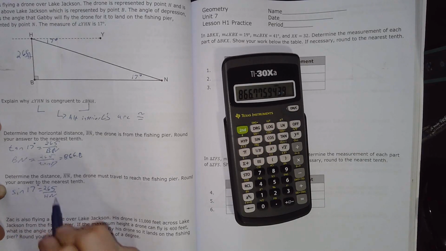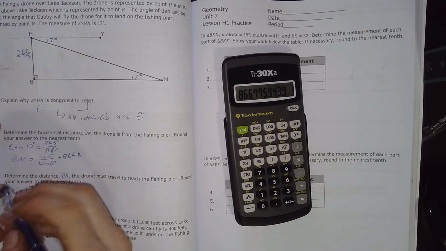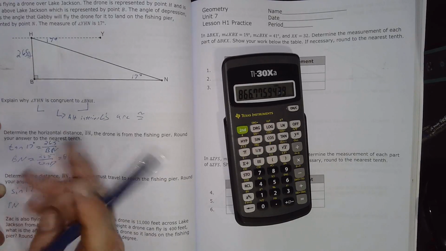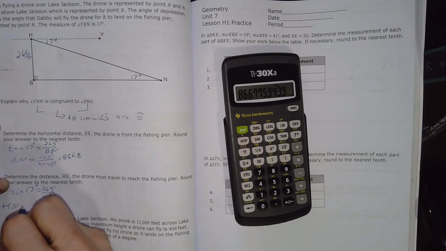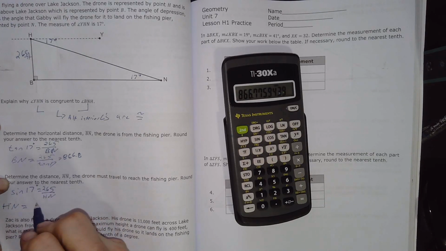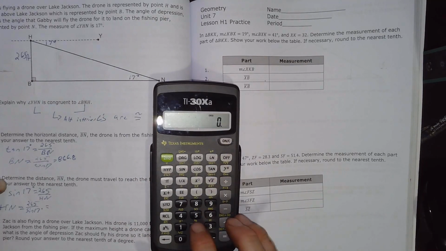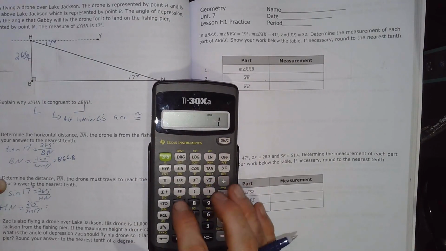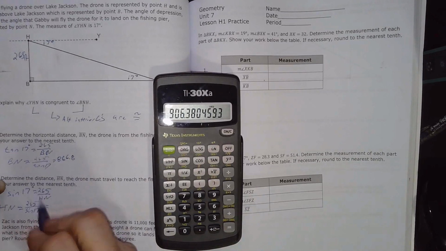So again, now HN equals 265 divided by the sine of 17. 265 divided by 17 sine equals 906.4.